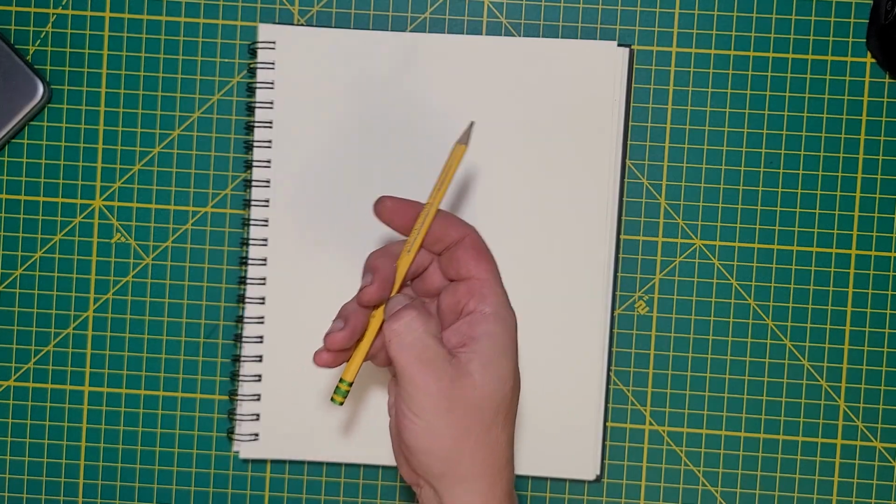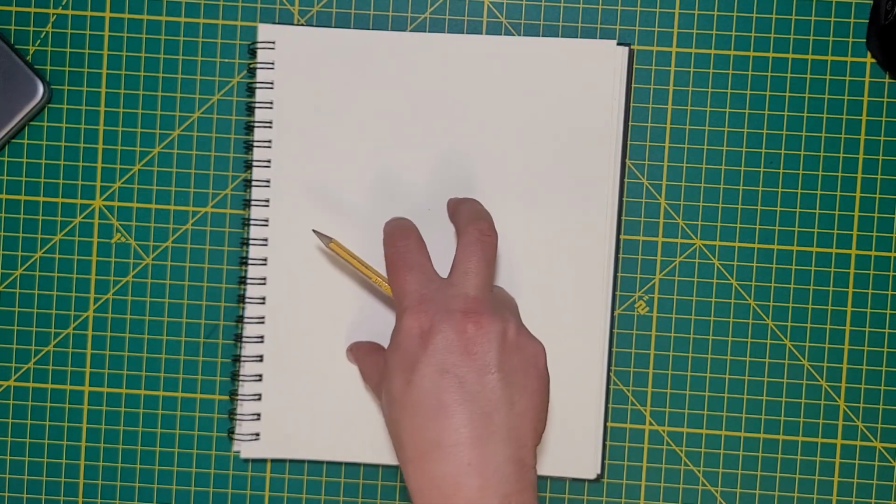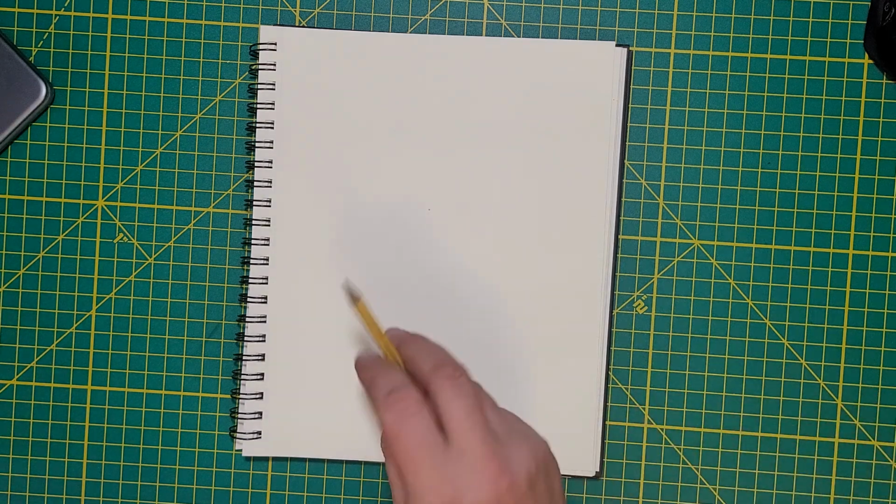For sure, all you will need is a pencil and a piece of paper. If you have a sketchbook, awesome, use it. If you don't, I'm hoping that we can get you some paper to do this, okay? Again, all you need is one sheet of paper for this.